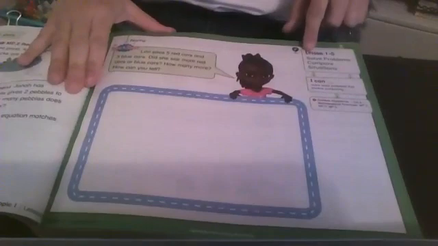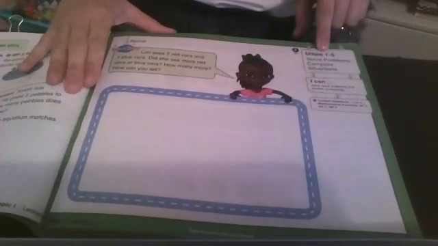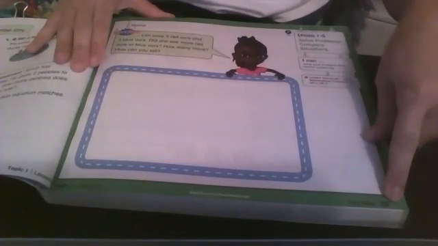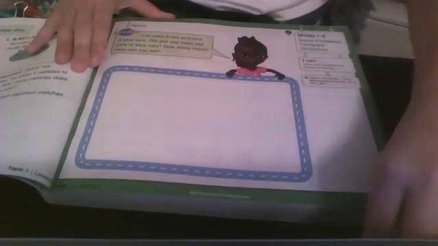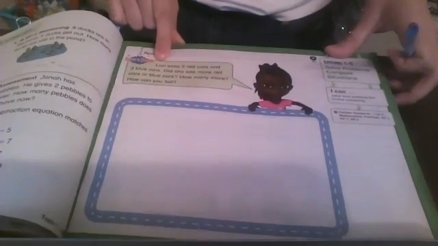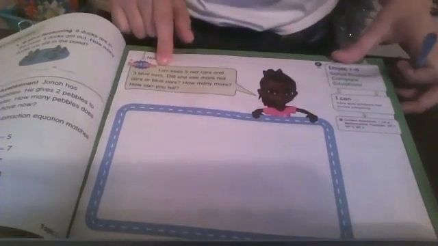Share my space with you. So again, that's lesson 1-5. And if you look at the bottom of my page, that's page 33. On that page, I see Jada, and she has her workspace here. I'm going to go ahead and read the story that she's sharing.